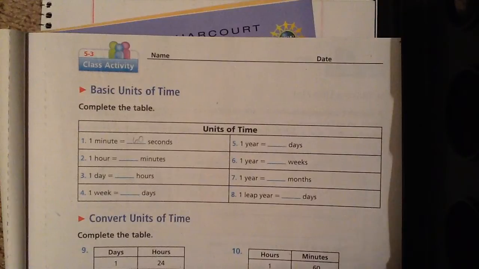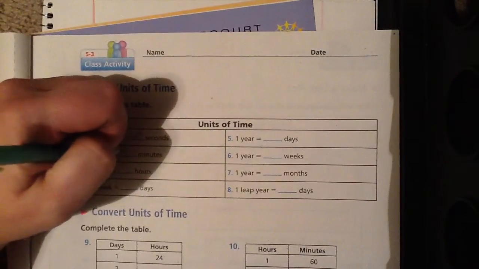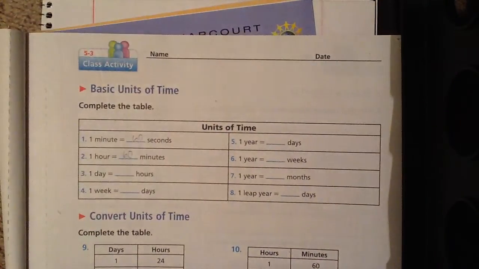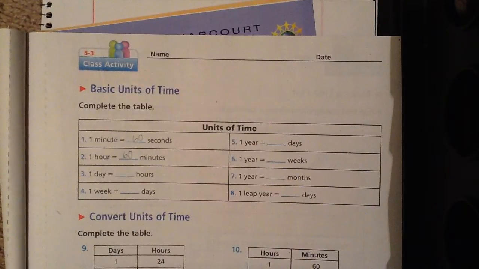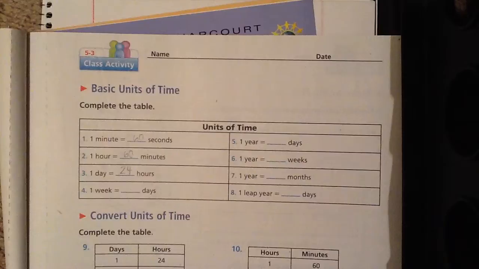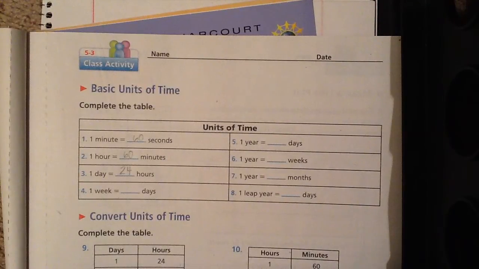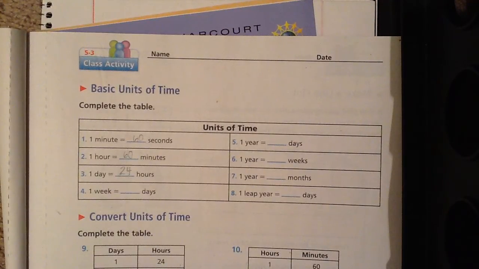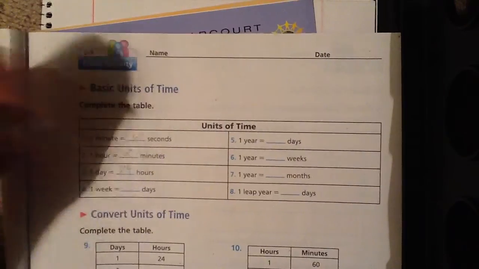1 hour equals how many minutes? Again, there are 60 minutes in an hour. 1 day equals how many hours? There are 24 hours in a day. 1 week equals how many days? Well, we know that our week starts on Sunday and ends on Saturday, which is 7 days.